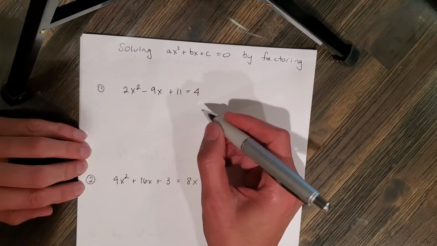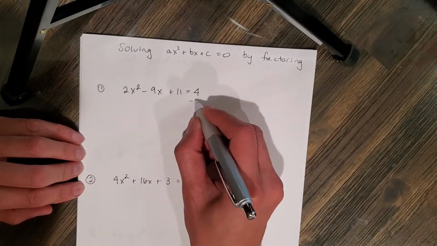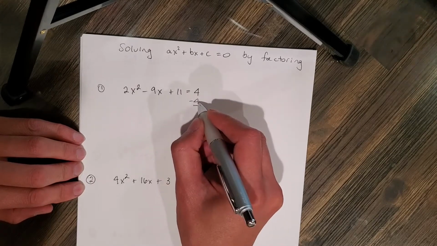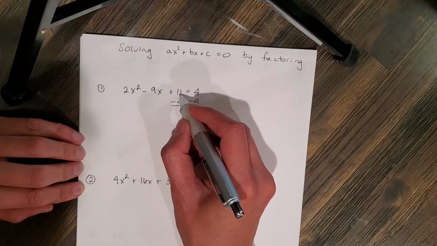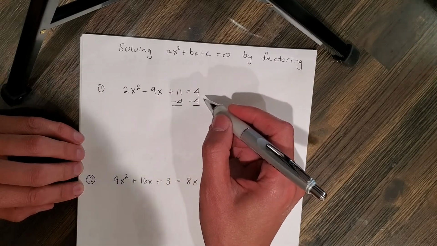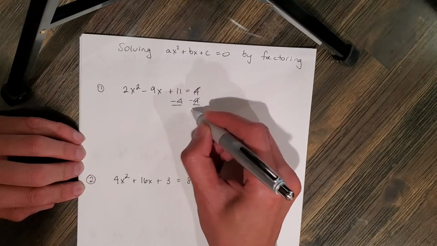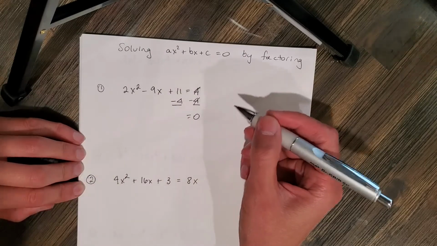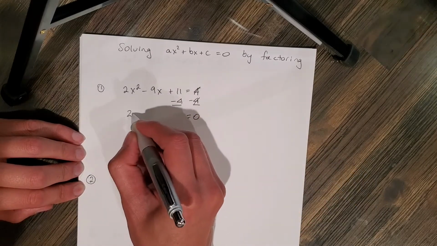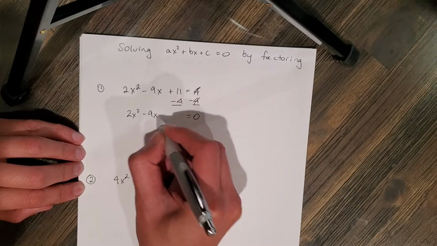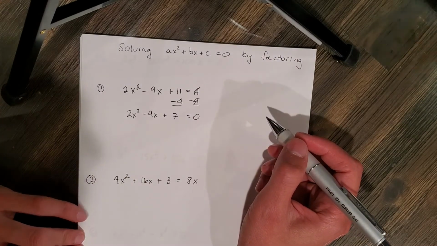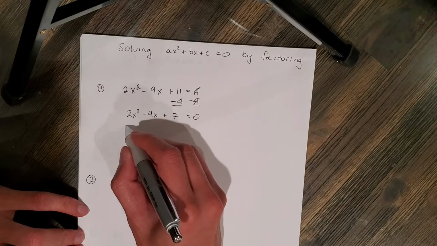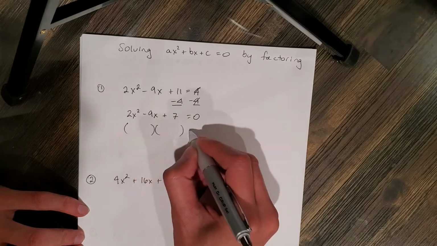because that's just the easiest way to factor and solve. So let's go ahead and subtract 4 here, and since this is a constant, I'm going to go ahead and subtract 4 to the other constant on the other side. So I'm going to get 0 here, and then simplifying on the left I get 2x squared minus 9x plus 7. Okay, so now let's go ahead and factor like this.